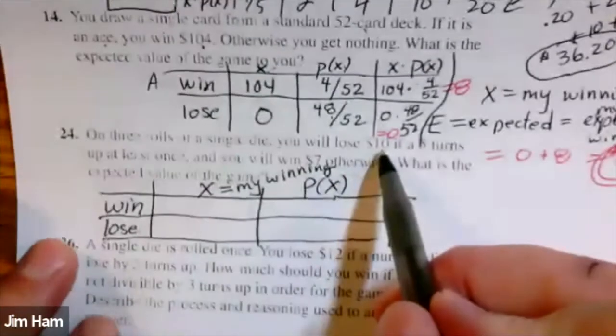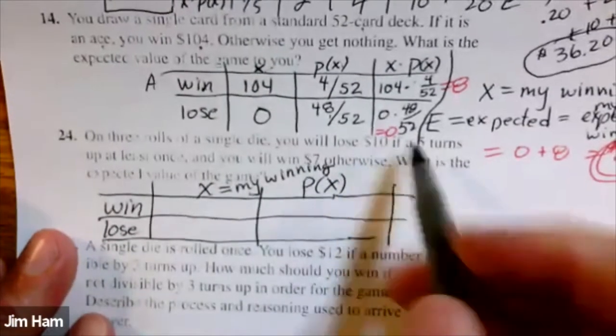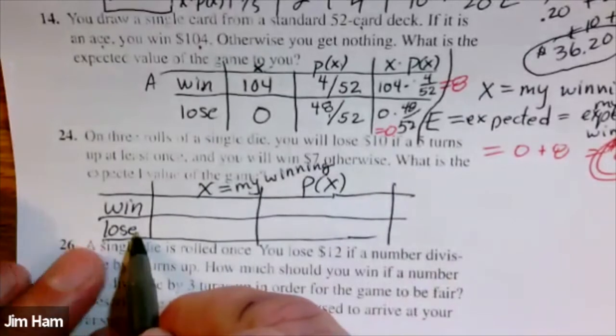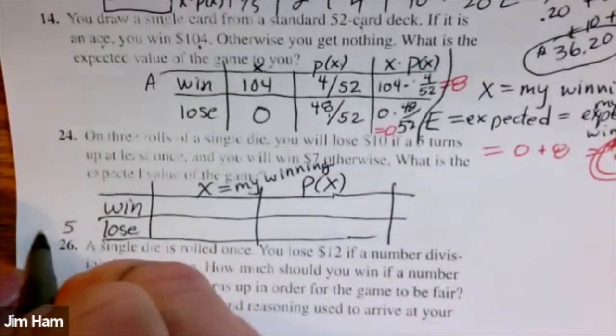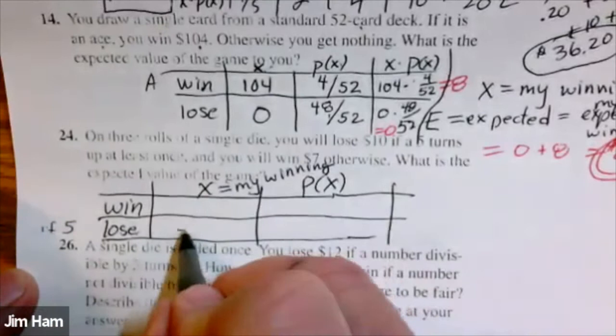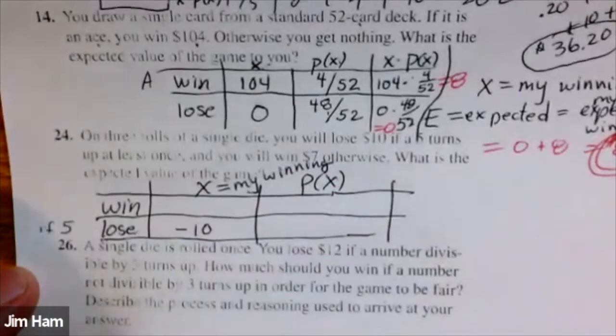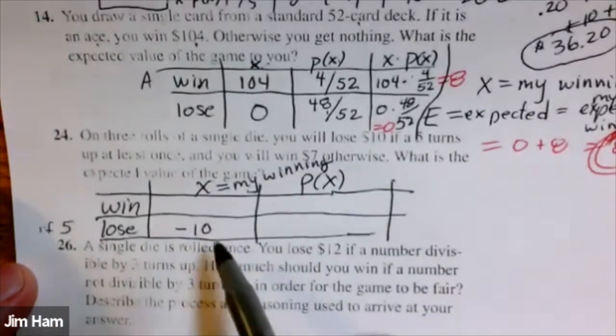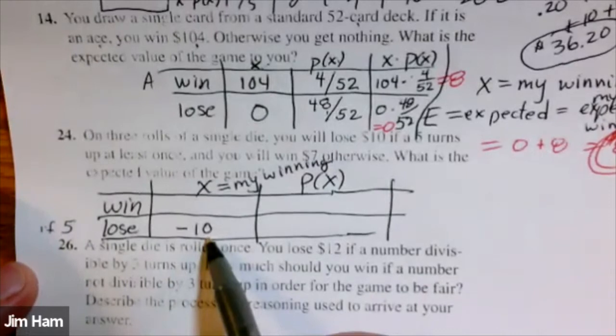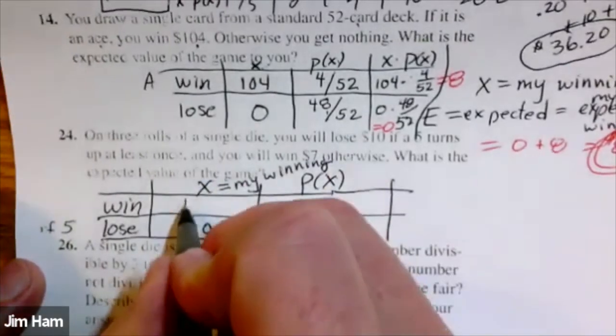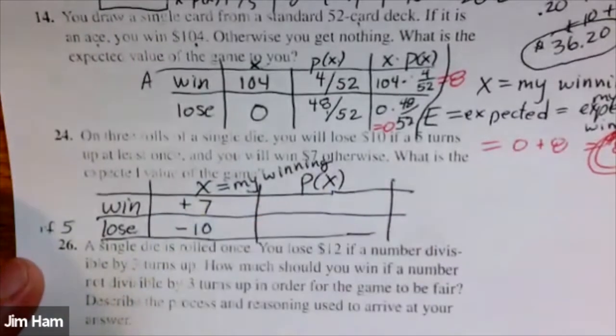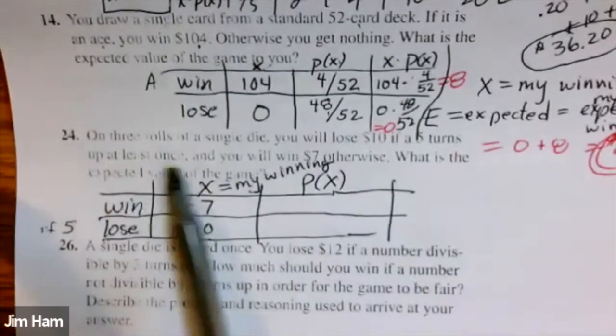Okay, you will lose $10 if a 5 turns up. All right, so you'll lose $10 if a 5. And the way we indicate a loss is with a negative. So you lose $10 if you're going to lose. And you'll win $7, so we'll indicate that with a +7. Otherwise, if a 5 doesn't turn up at least once.